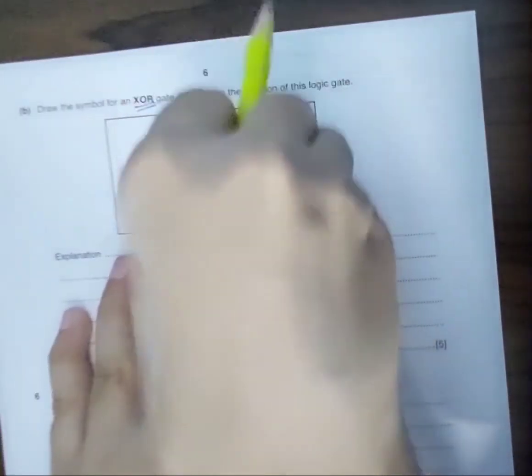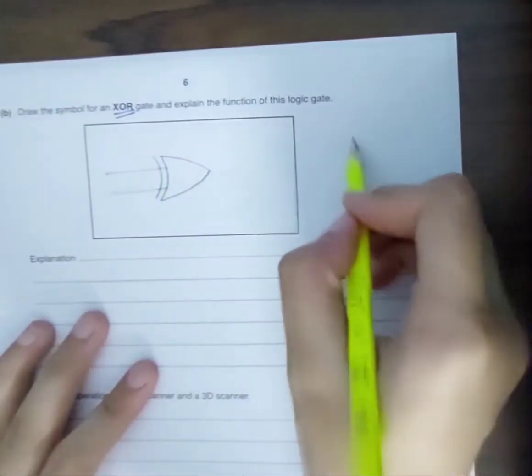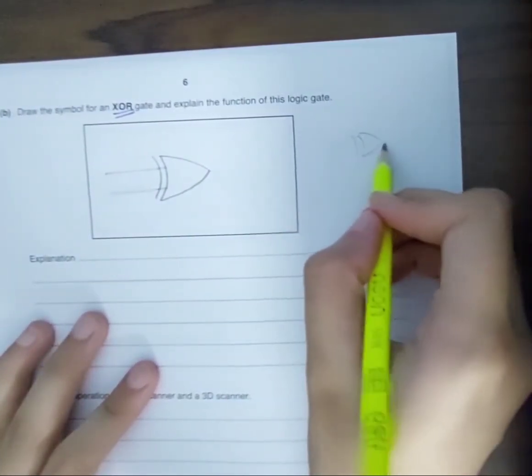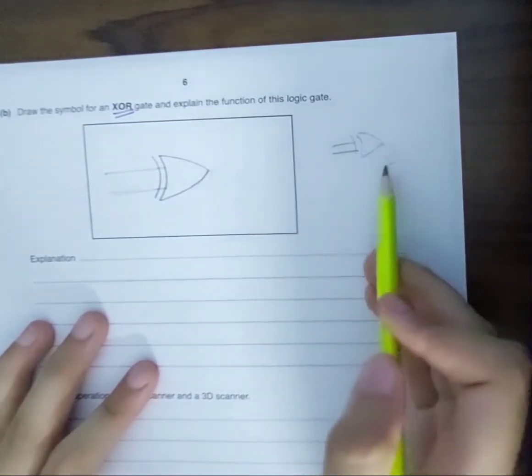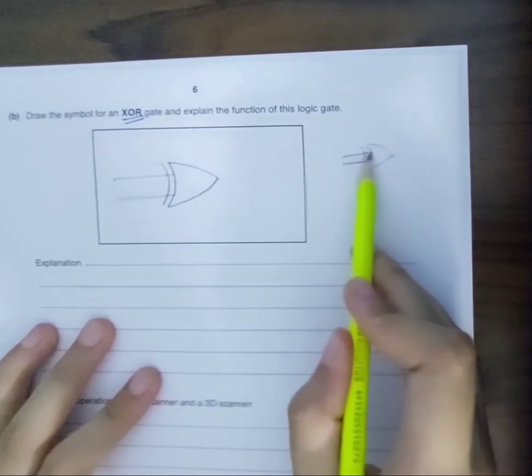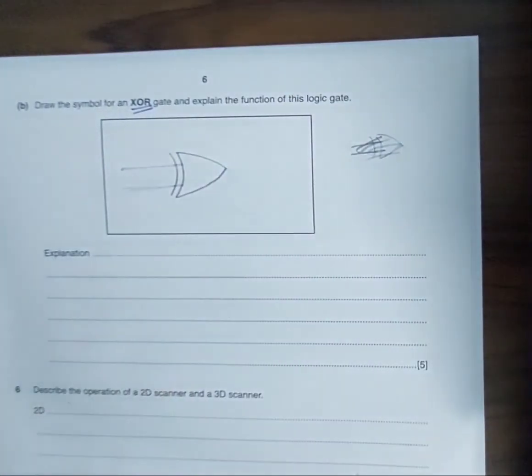It's just a gate, not used in a circuit. The mistake I made was drawing it like this, where it's unclear where the wire attaches. So then I have to attach from this and this.